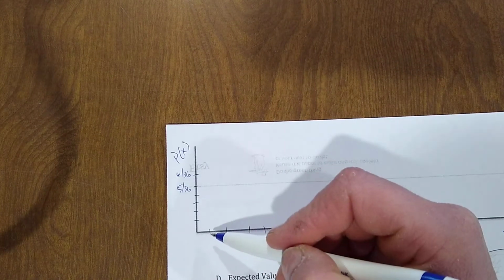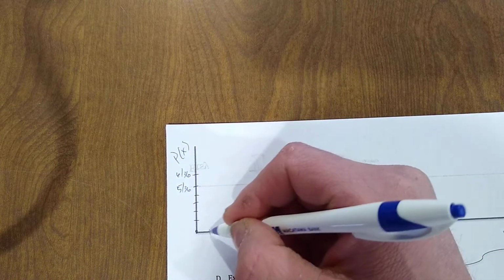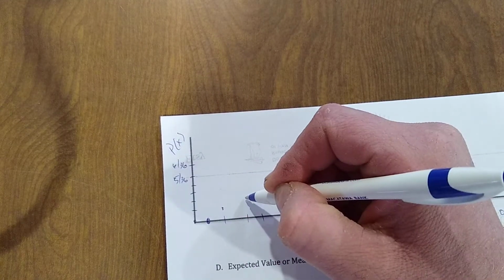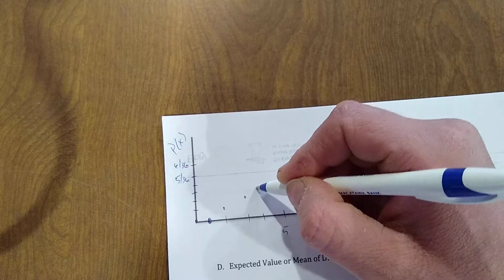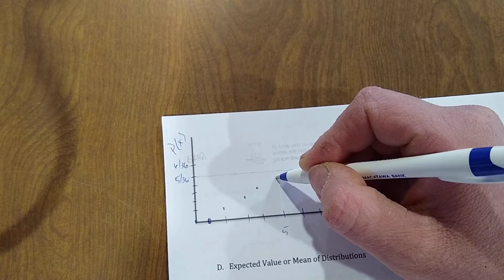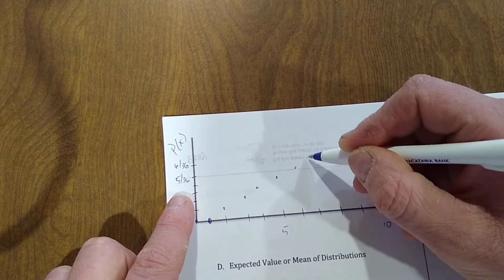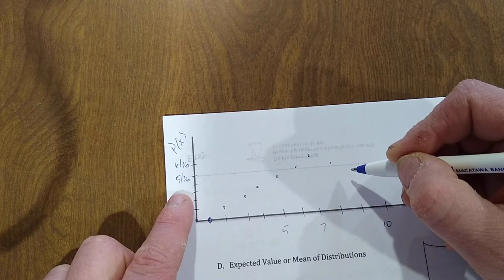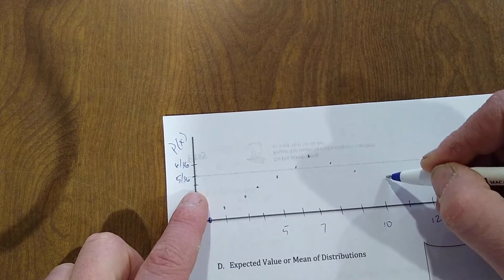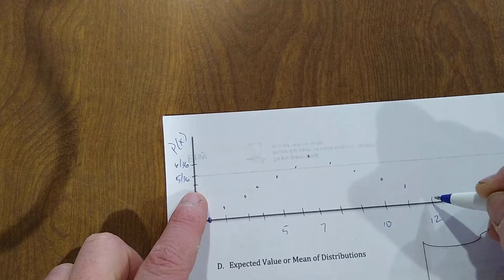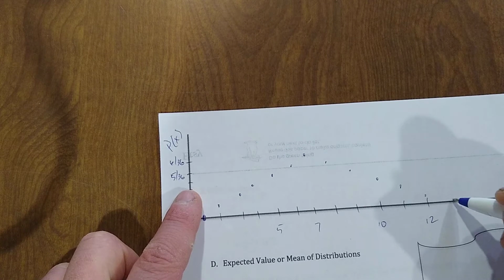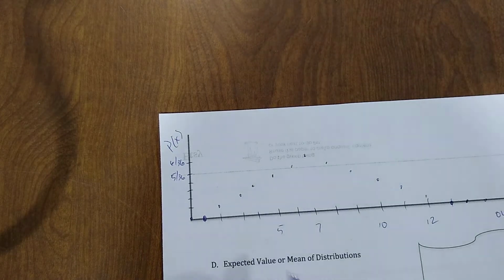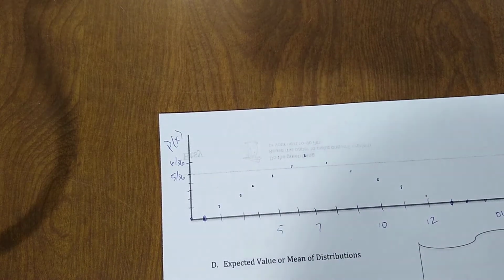So the probability here of getting a 0 is 0. The probability of getting a 1 is 0. The probability of getting a 2 is going to be 1/36, 2/36, 3/36, 4, 5, and the very tallest one is up at 6/36. That's where your 7 is, and then back down. And then obviously anything over a 12 is going to be back down to 0 all the way through. So that's how you can graph a probability distribution. You'll very often get this little pyramid triangle looking shape.